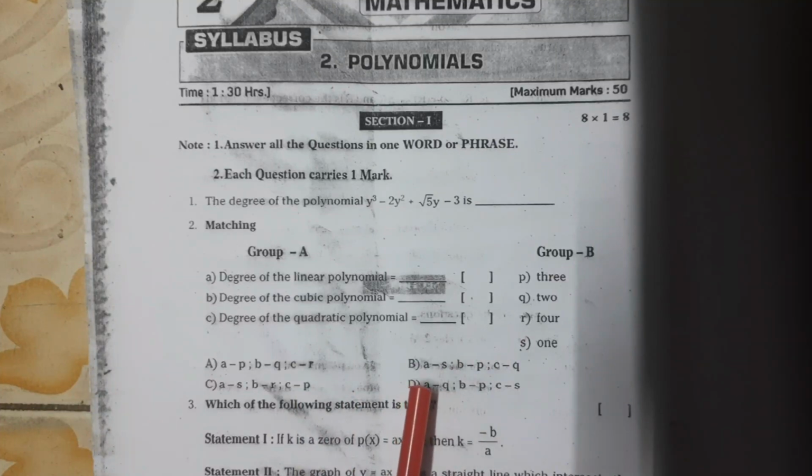SPQ order. B option. Which of the following statements is true? Statement 1. If K is a zero of the polynomial P of X is equal to AX plus B, then K is equal to minus B by A. That means here AX plus B is the linear polynomial. Its zero is given as K. That means we need to equalize it to 0. By the time, minus B by A answer is coming, you know, this is a true statement only.